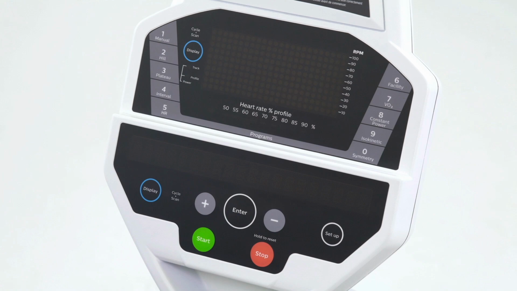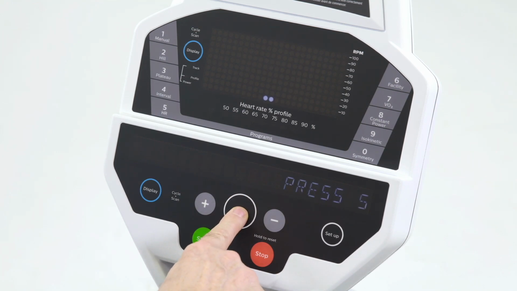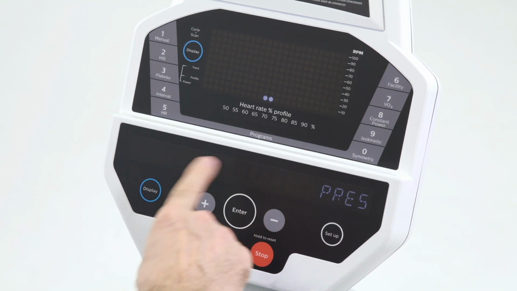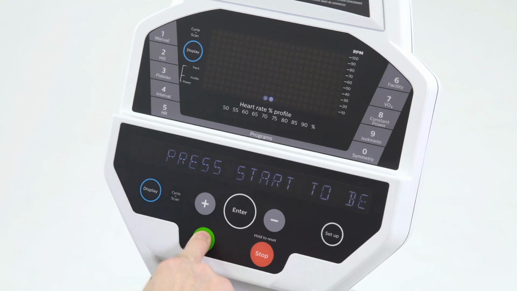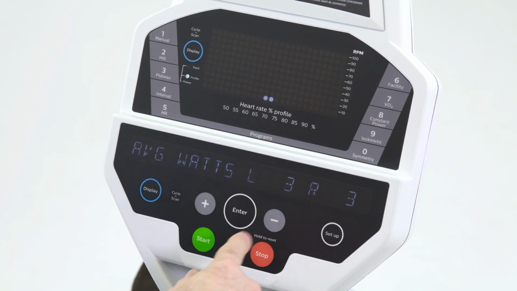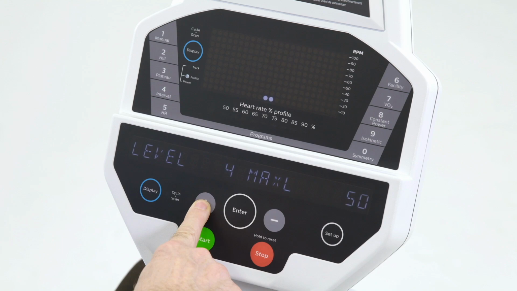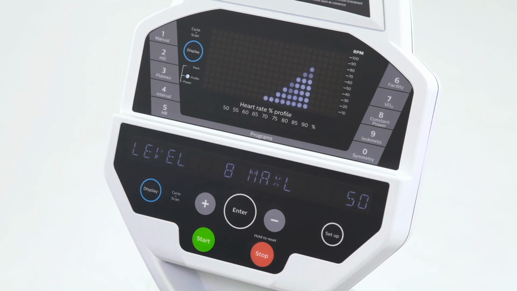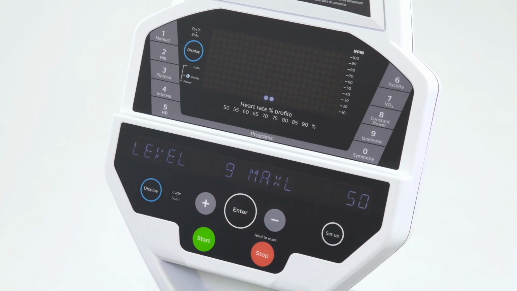In the console, we also have a symmetry program. So when I press the symmetry program, again, the brake should be off in this program. We're going to be able to measure the patient's left versus right watts. And usually you have to have some resistance on the pedal.